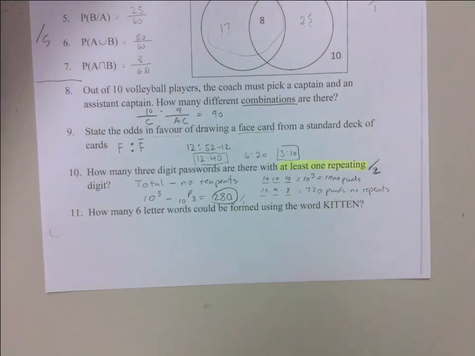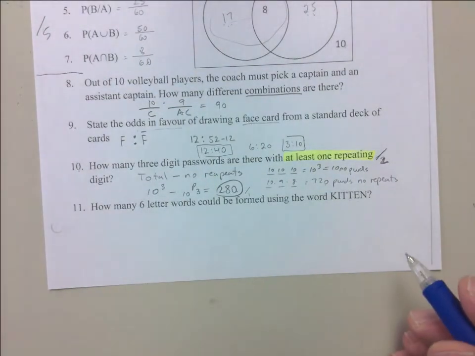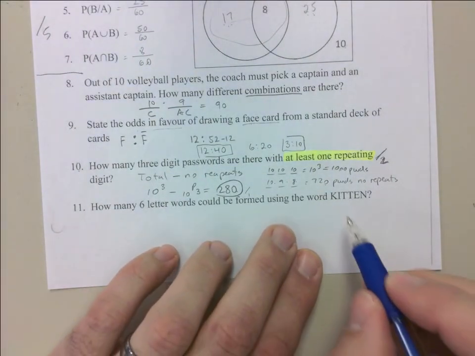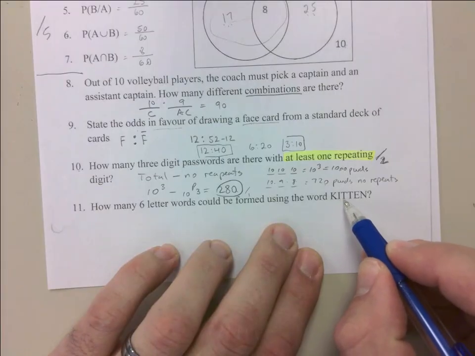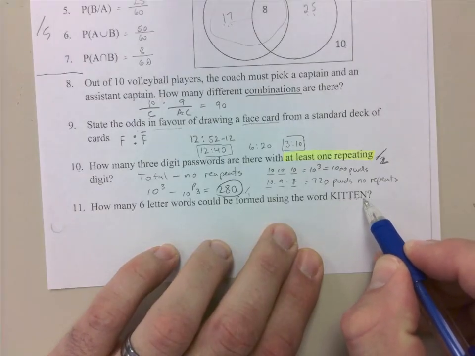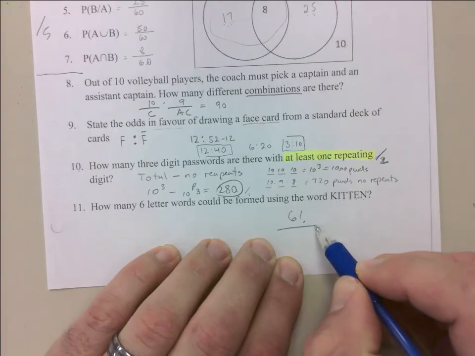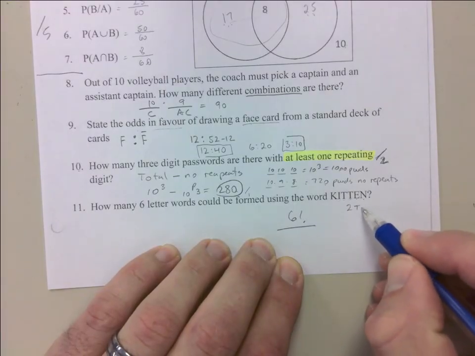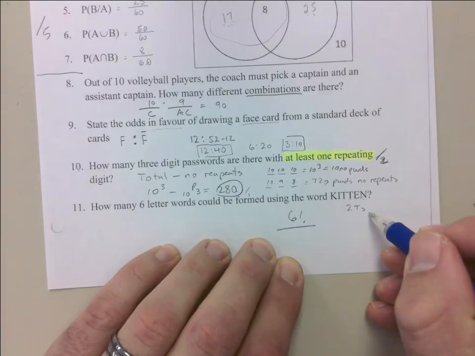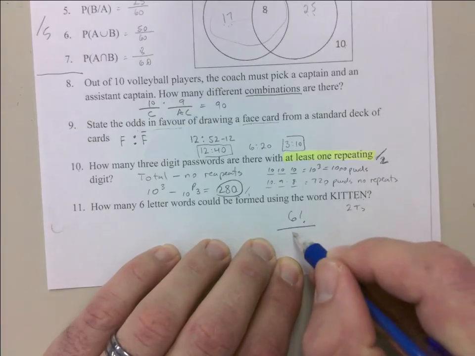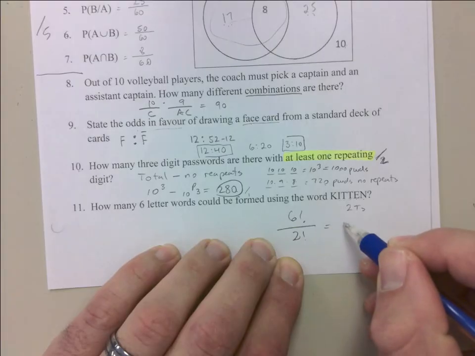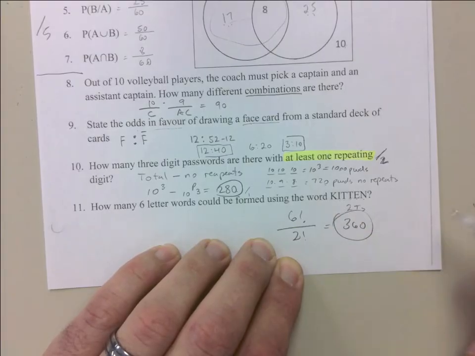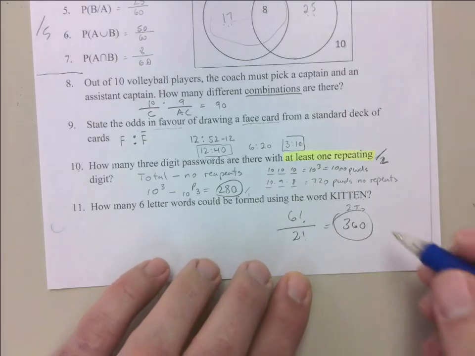Okay. How many 6-letter words could be formed with the word kitten? So 1, 2, 3, 4, 5, 6. So this would be 6 factorial over. There's 2 T's. And that's it, right? 2 factorial like this. So that's 360. That's just worth 1 mark.